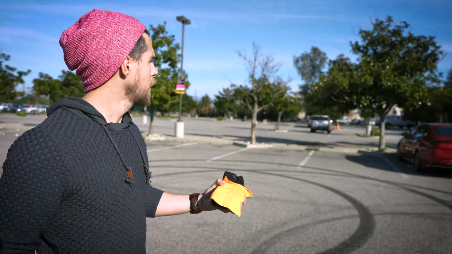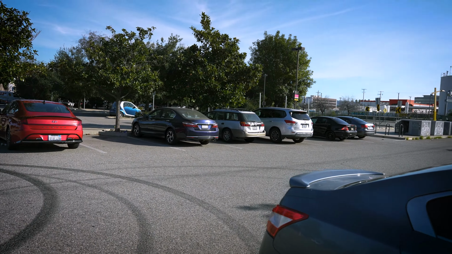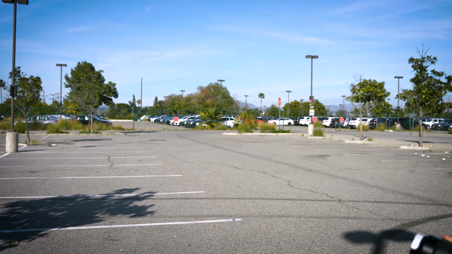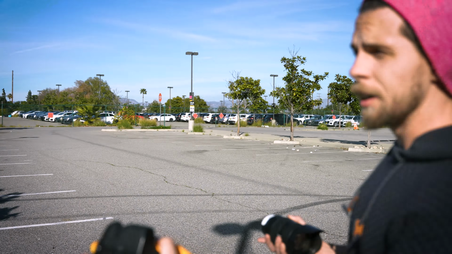So we were driving around a little to find an empty parking spot. It's not empty over here, as you can see, but it's empty over there. So that's perfect, so I can place all the 3D cars in the background without having actual real cars, which would mess up the effect.